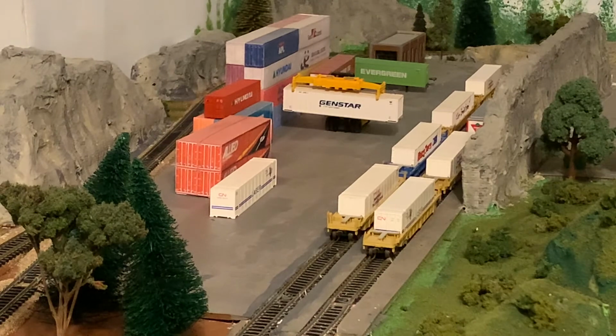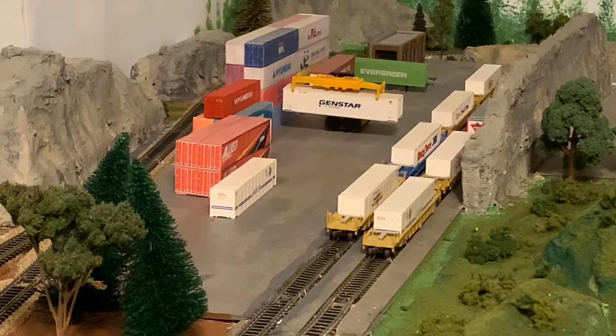And you can't model modern era without having some containers. So I do have an intermodal yard, just a small one with a couple tracks for the well cars to come and go and pick up a few containers, and then they can disappear by truck.